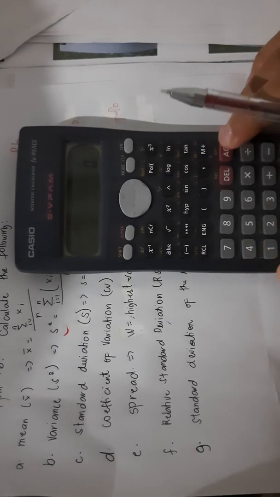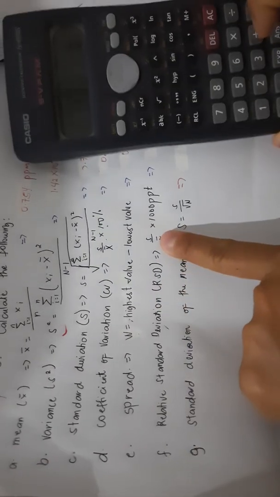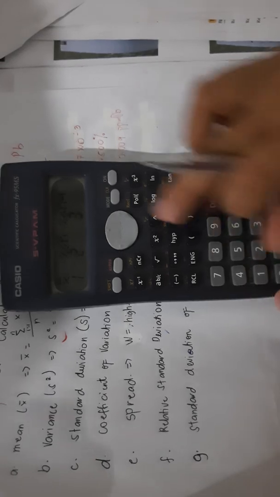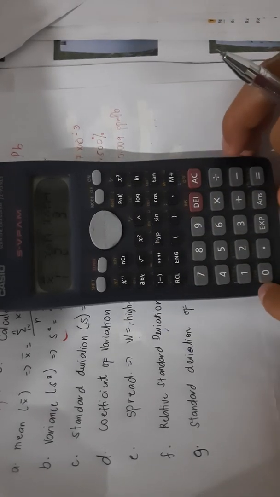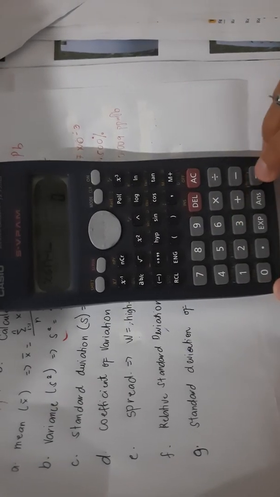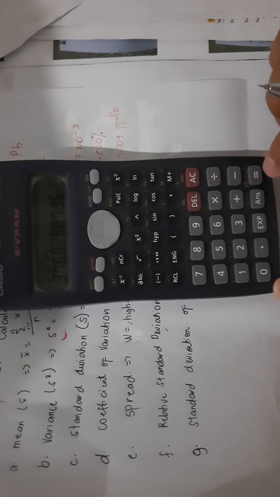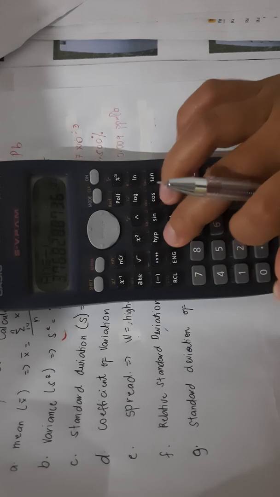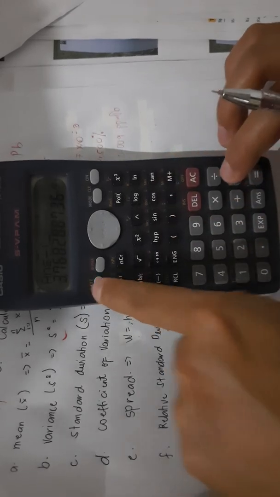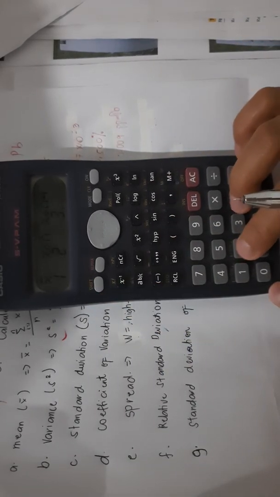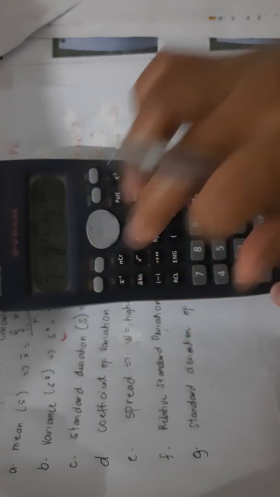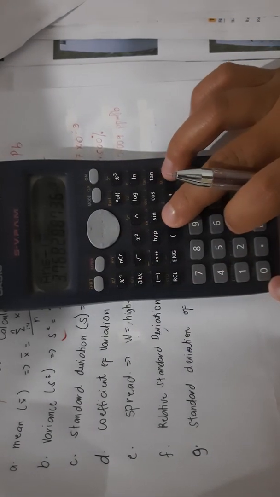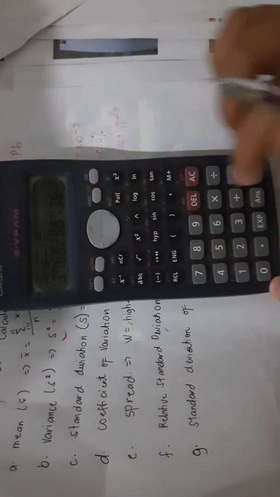We press AC, then we will get our standard deviation first. Again, shift S var, then number 3, equals, and then we will divide that by, open parenthesis, shift var, 1 for our mean. Click 1. So that's the mean here.